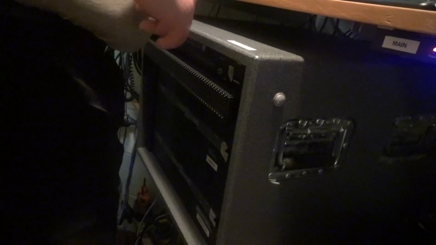Hold on. You know what? Can you just show me how to turn it on? Sure. Let me fix the amplifiers first, and then I'll turn it all back on.